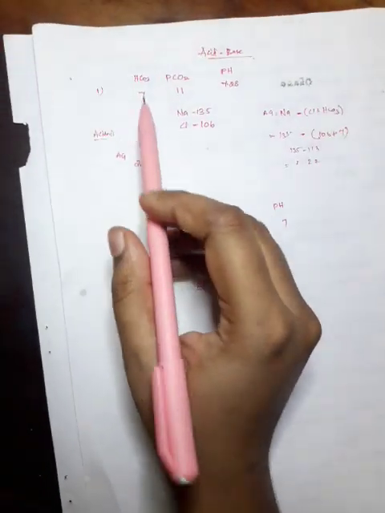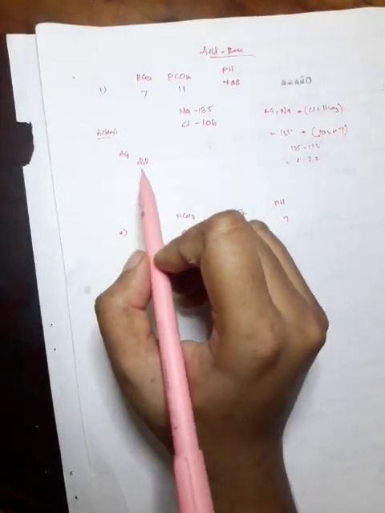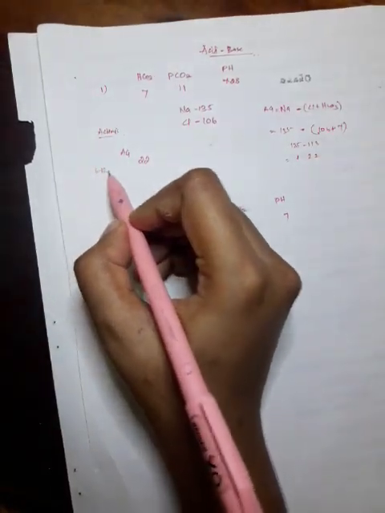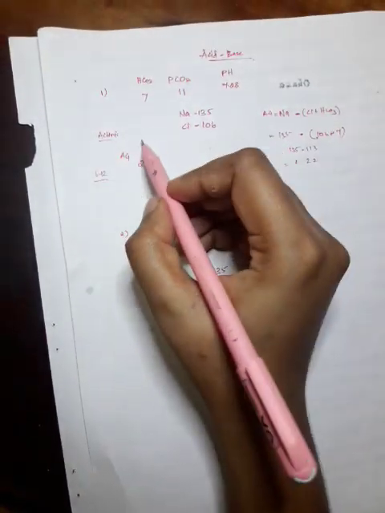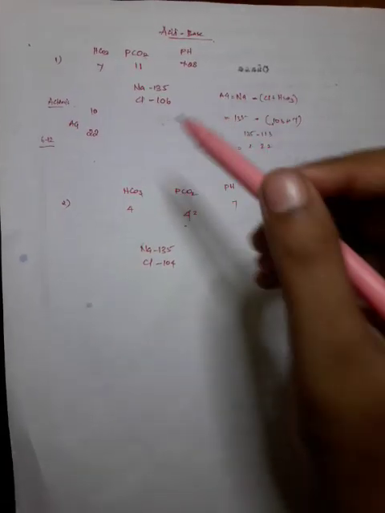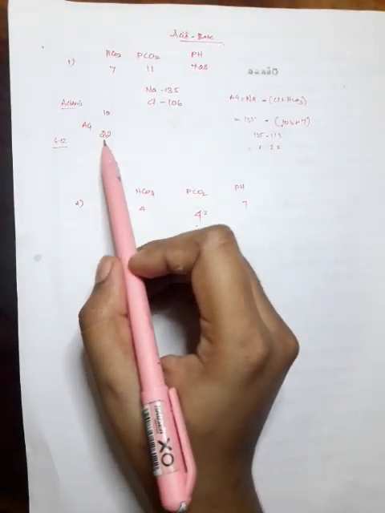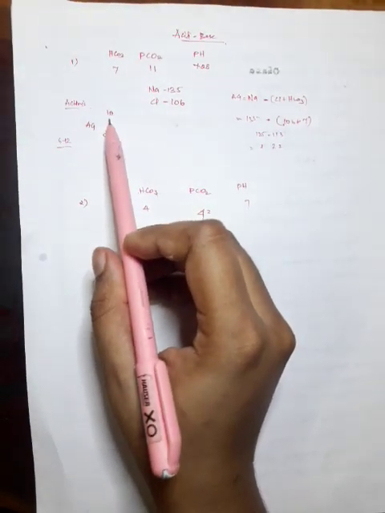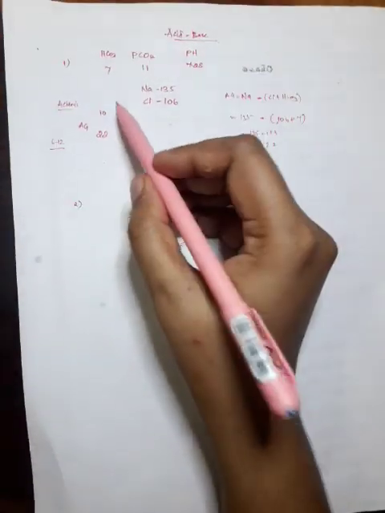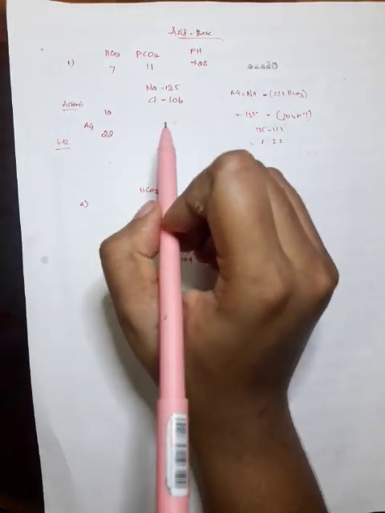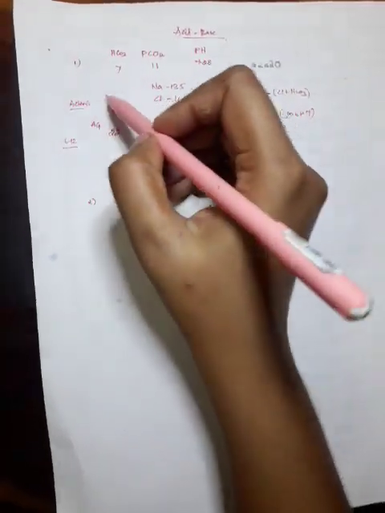Next, normal anion gap is 6 to 12, so consider it approximately 10. Here we found the anion gap is 22, normal 10. Next, normal bicarbonate. We have to compare the anion gap and bicarbonate.